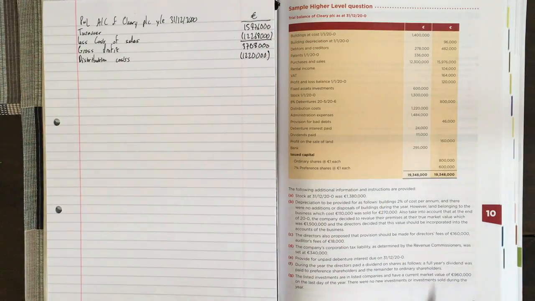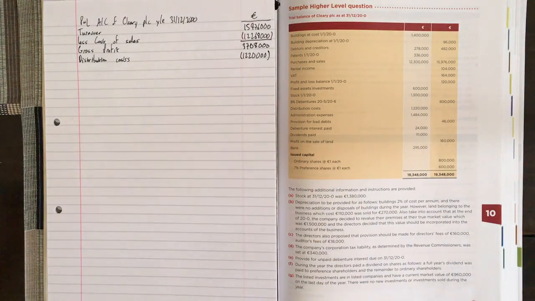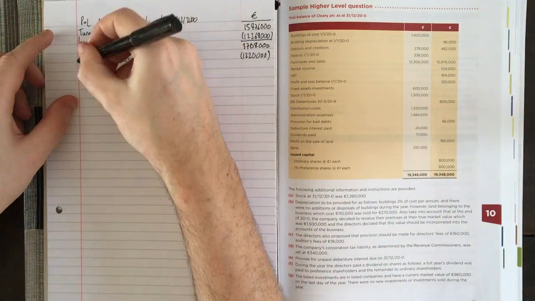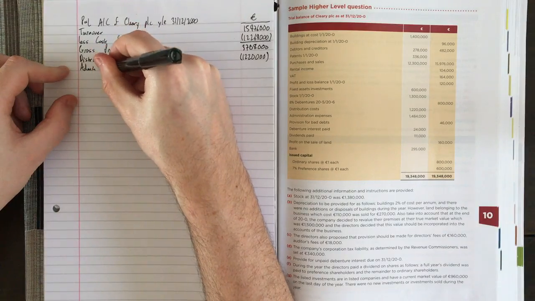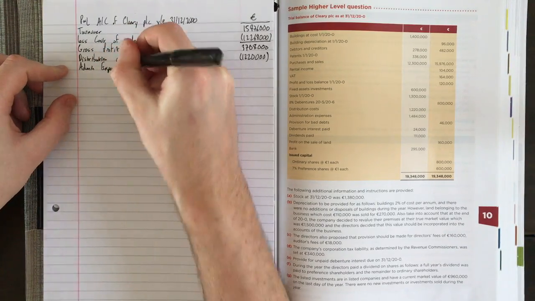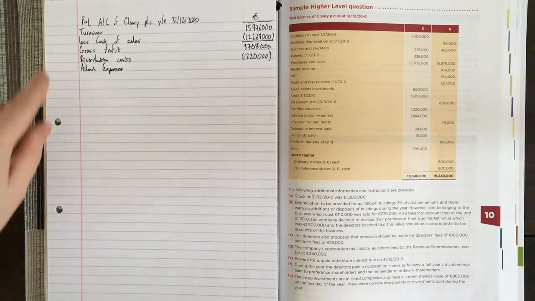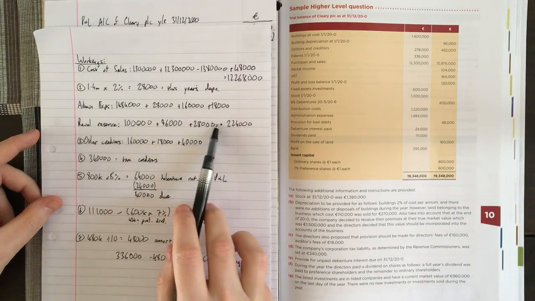I think the solution in your book and the kind of sample format in your book totals this now and puts the admin expenses in separately. I would just take away the admin expenses here, kind of with the distribution costs. So your main expense or administration expenses, write it out in full. That was something I totaled in my workings. So I never closed that off.